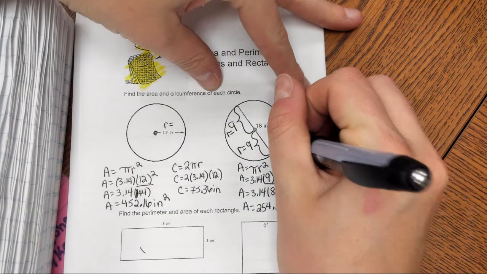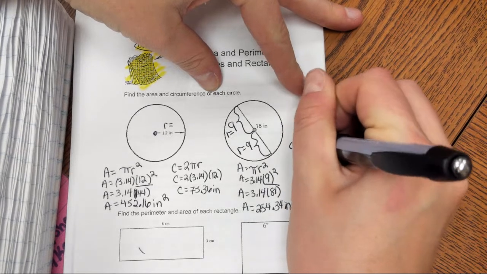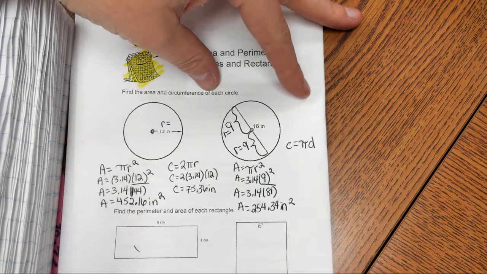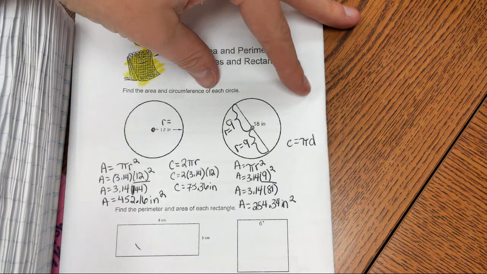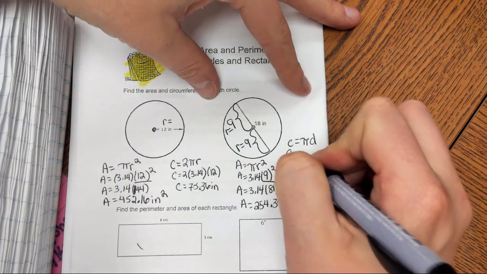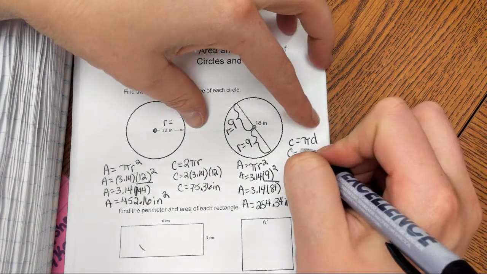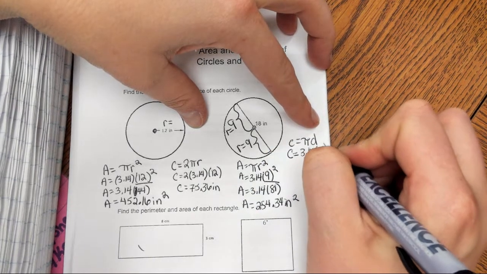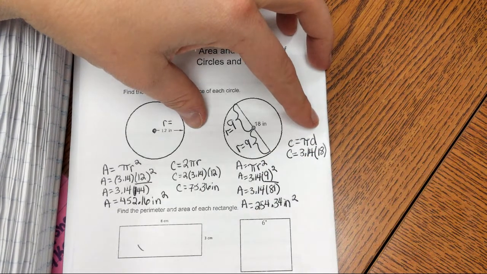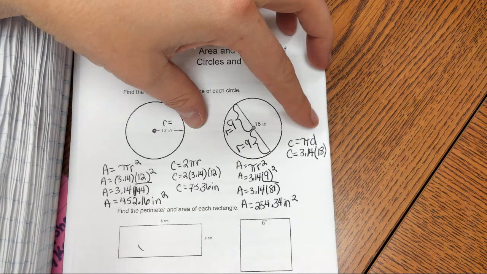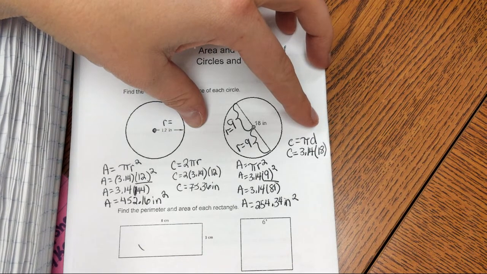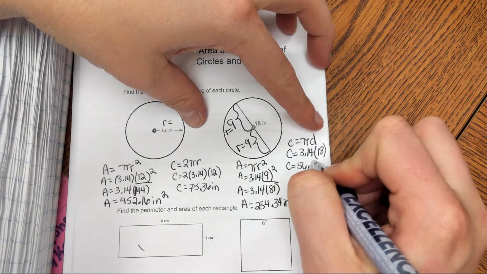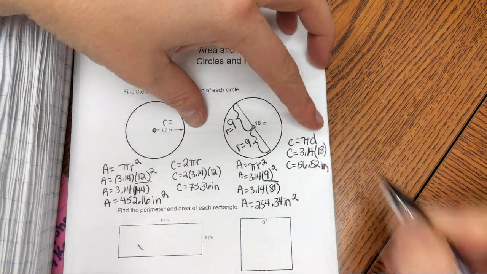Now for circumference, we can use a different formula. Circumference is equal to pi times the diameter. Before, we used 2 pi times the radius. Either one of these will work depending on what information you're given. So for the circumference of the circle, C equals 3.14 times the diameter, which is 18. So that gives me 3.14 times 18, a circumference of 56.52 inches.